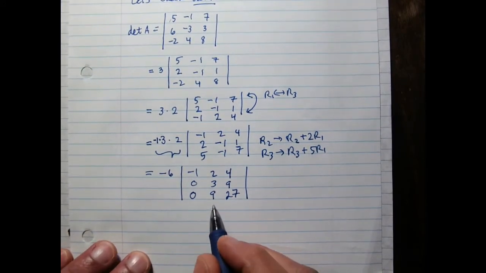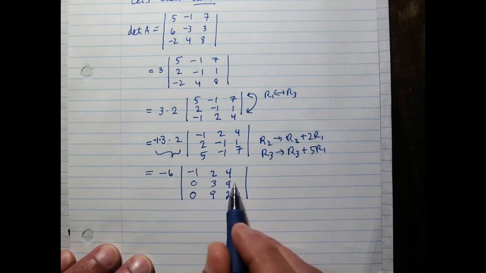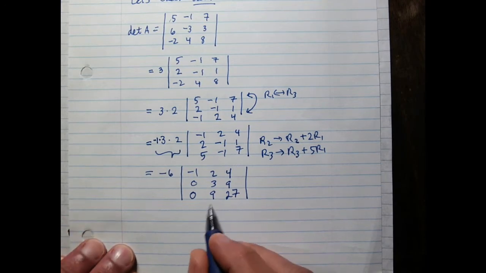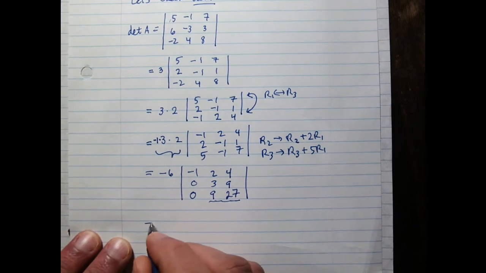Okay, now actually I see two rows being proportional to each other. Now that's not so obvious. So what I'm going to do is factor out a 3 from the third row.